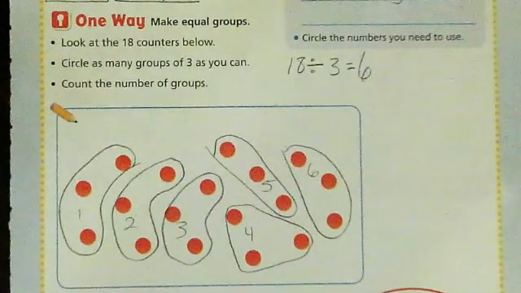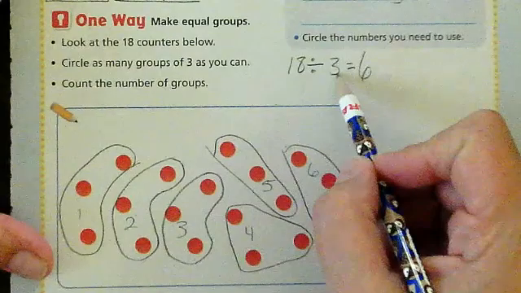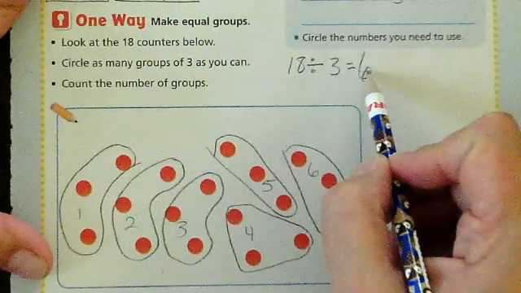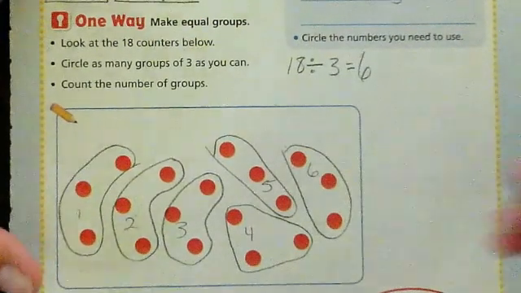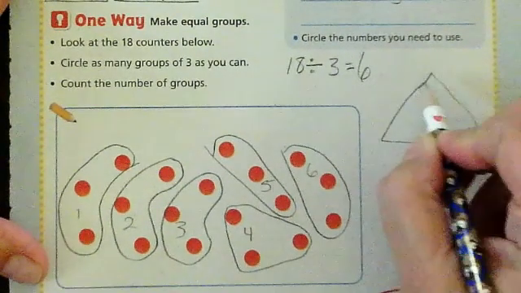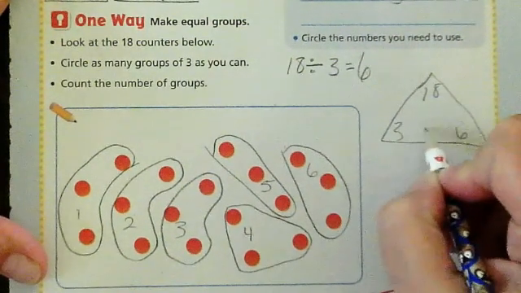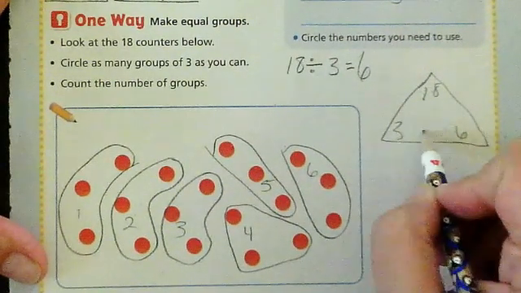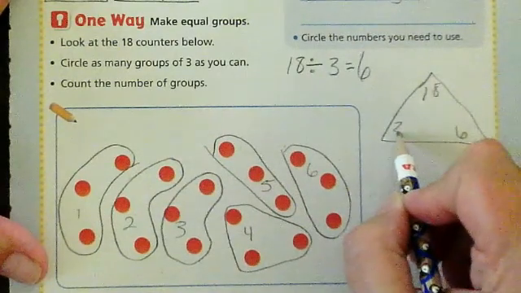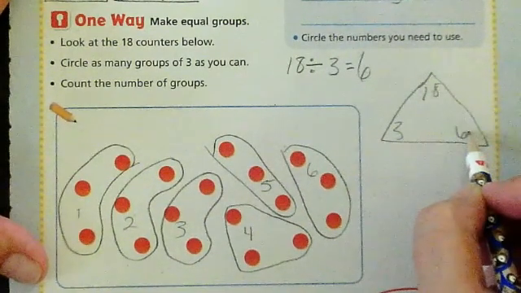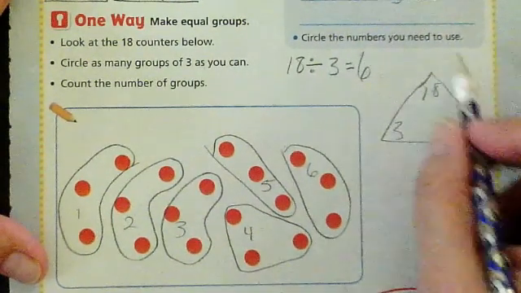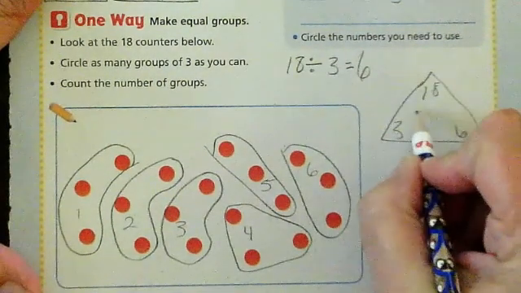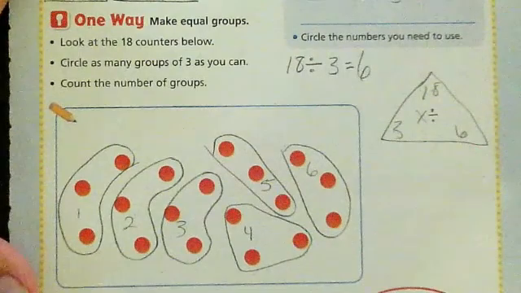If I know my multiplication facts, I could say, oh, well, I need to get to 18. I know that 3 times 6 is 18. And that becomes my fact family, right? 18, 3, and 6. 3 times 6 is 18. 6 times 3 is 18. 18 divided by 3 is 6. 18 divided by 6 is 3. This is a fact family, and as long as I know that, then I can multiply and divide, right? I could do either. Both of them work.